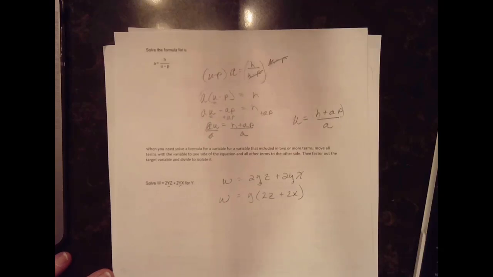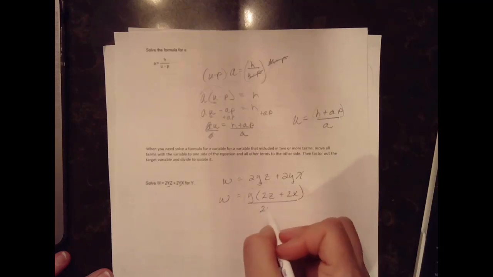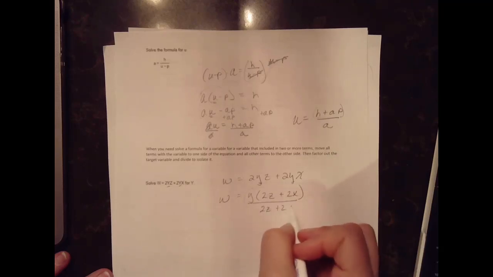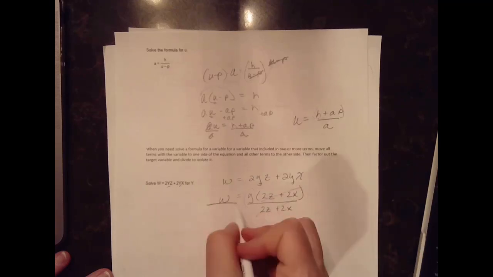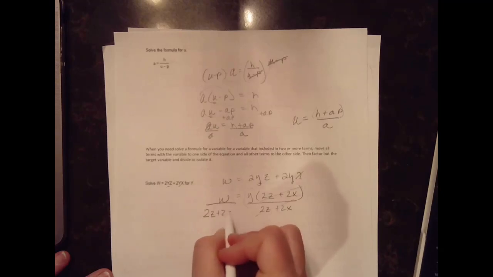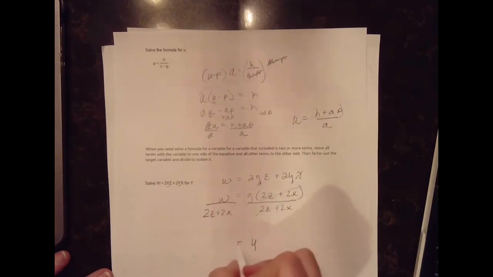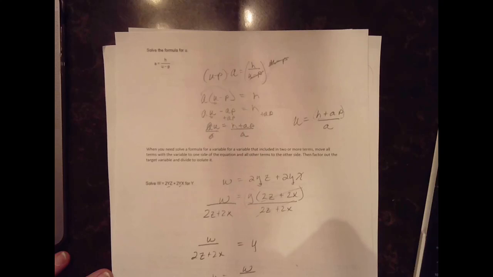Then the next step is I'm going to divide both sides by 2z plus 2x, because I'm solving for y. And then that will allow me to cancel this entire factor. So y equals w over 2z plus 2x. Remember, I can also flip that, and so y is equal to w over 2z plus 2x.